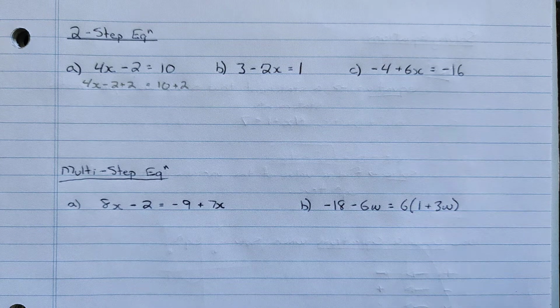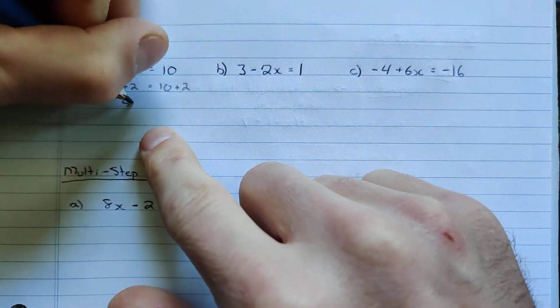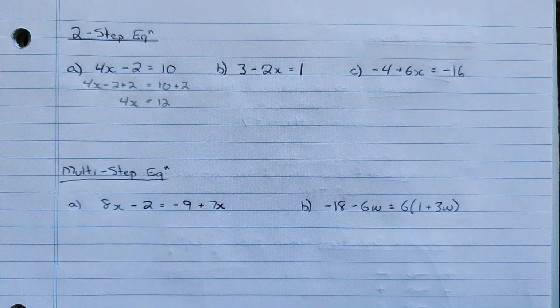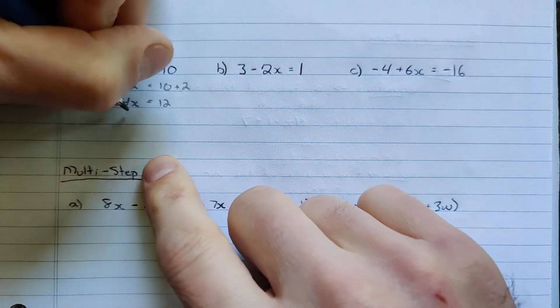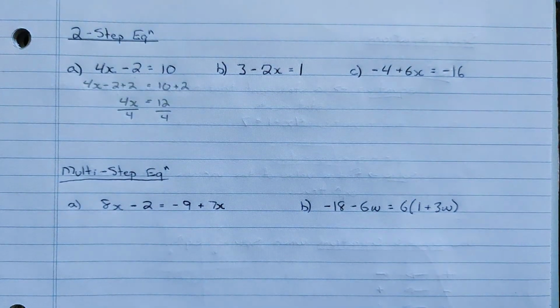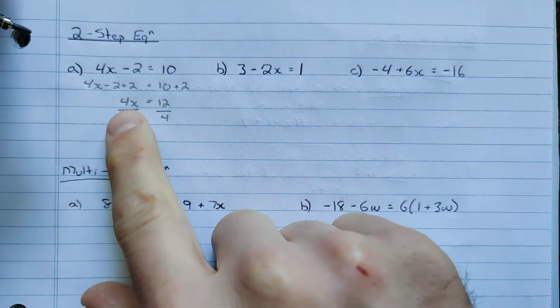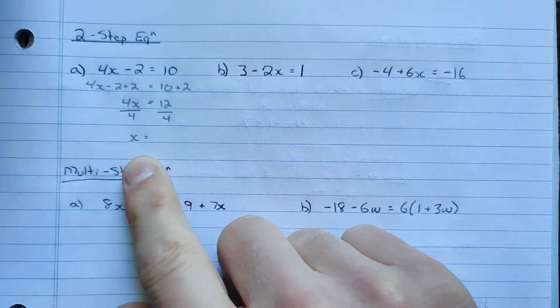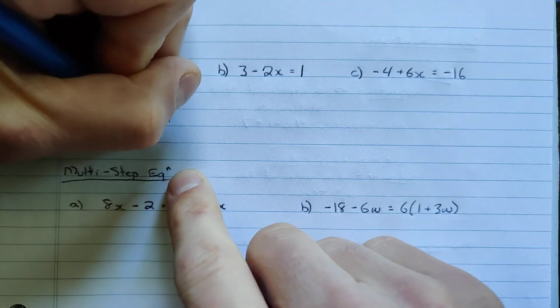So we add 2 to both sides. We're left with 4x on this side. We're left with 12 on this side. Now we're down to a one-step equation, and we can divide both sides by 4 to get rid of that times 4, because multiplying, the opposite is dividing. So we're just left with x here. And on this side, we get a 3.